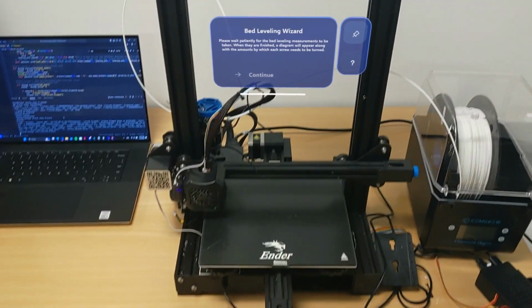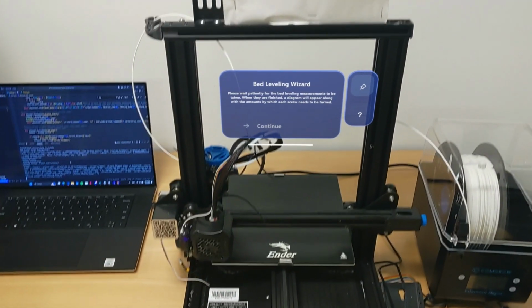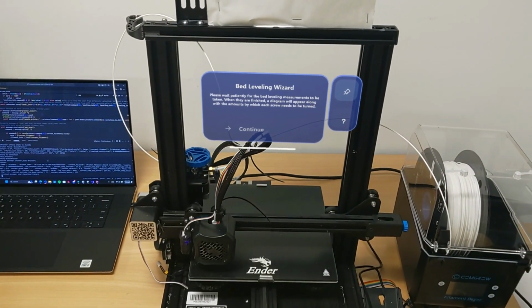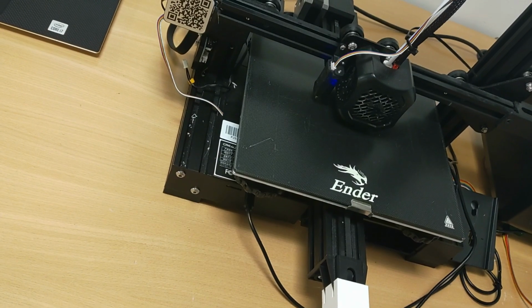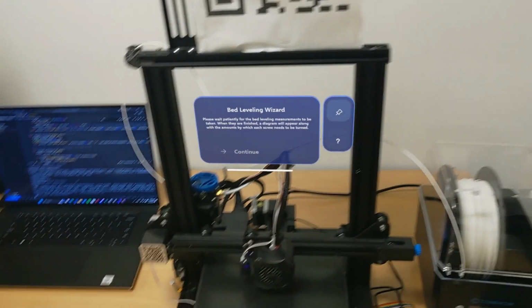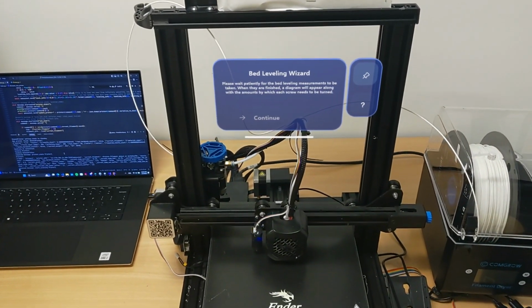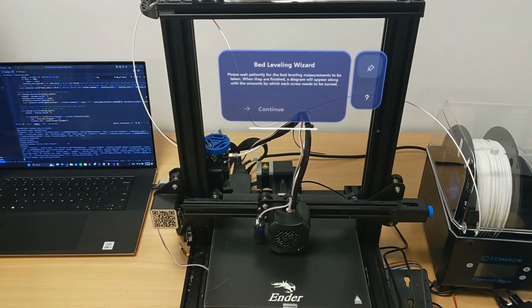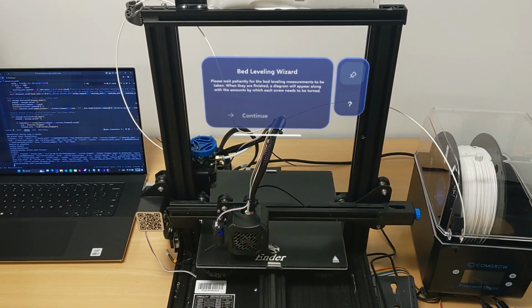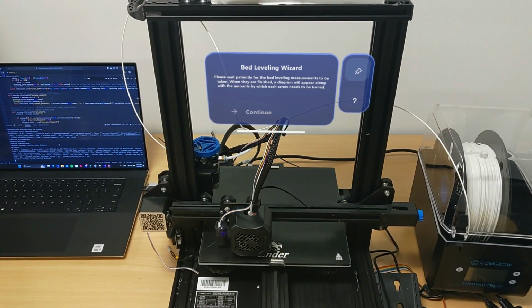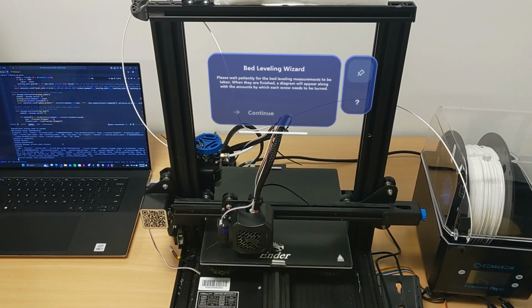A QR code marker placed above every printer on the network is used to help distinguish this printer from other printers on the system and to properly place holograms in the real world. When the bed leveling process is initiated, the holographic client sends a request, including the identification info from the QR code marker, to a unified backend server, which then initiates the bed leveling process.